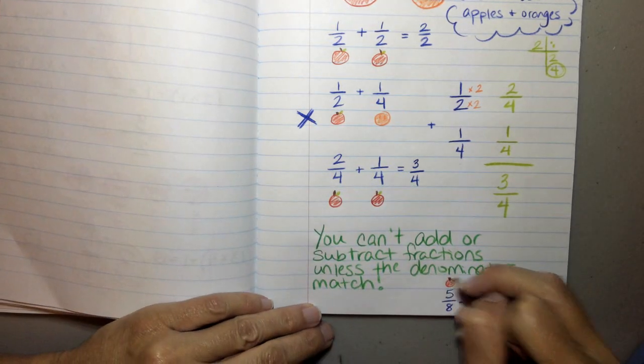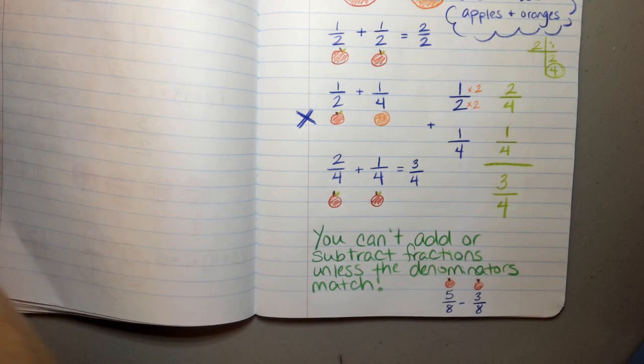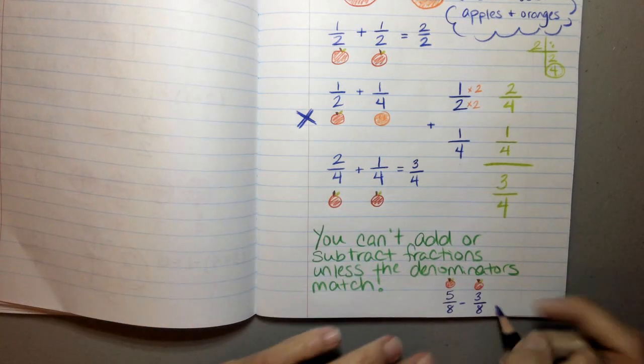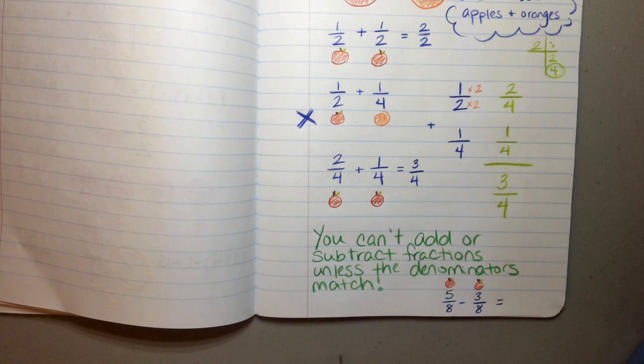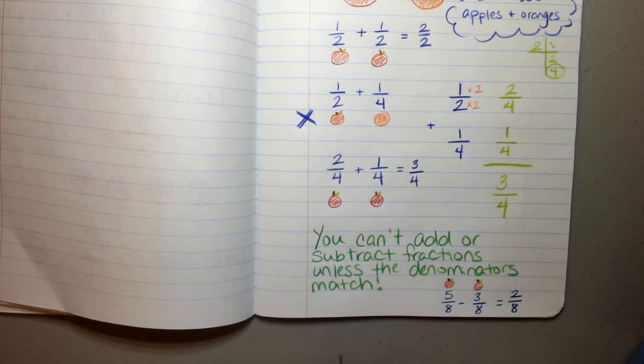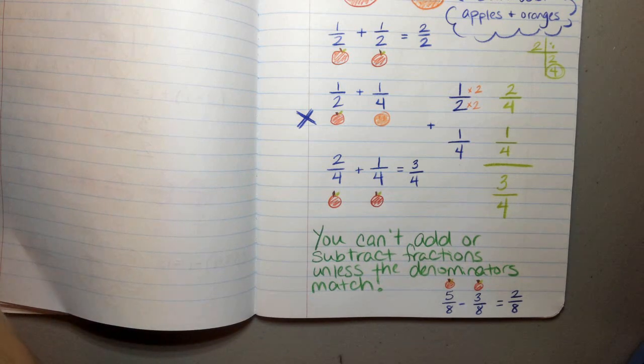Because they're both 8s. 5/8 and 3/8, apples and apples. Well, if I had 5 apples minus 3 apples, that would just be 2 apples. So 5/8 minus 3/8 equals 2/8. And we'll talk about simplifying that at another time.